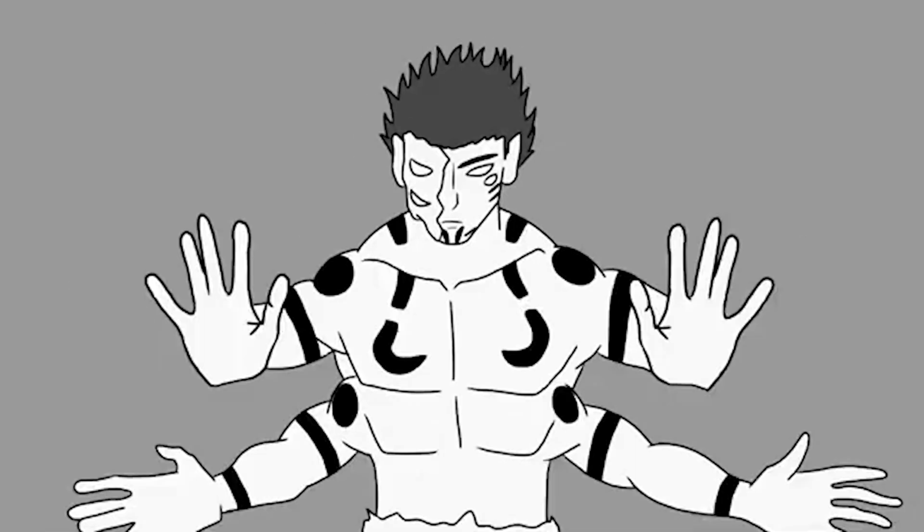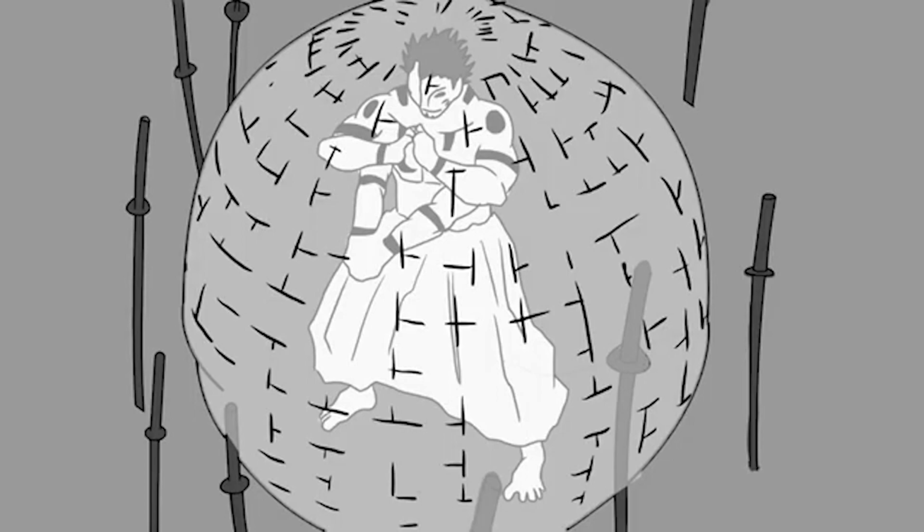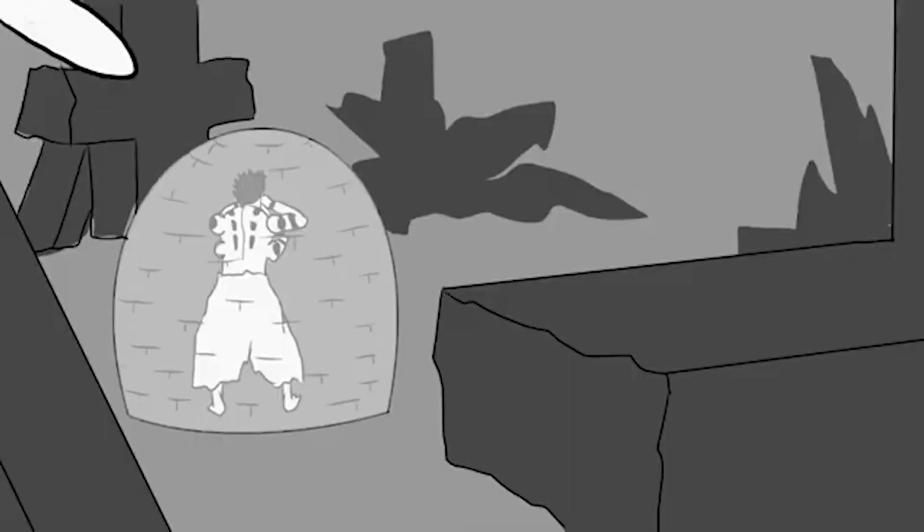To cast Hollow Wicker Basket, one must constantly do the hand signs, and as soon as you stop doing the hand sign, Hollow Wicker Basket also stops giving protection. So that's basically all there is to Hollow Wicker Basket. Hollow Wicker Basket does not have any extra usages, unlike Simple Domain, which can be used in multiple ways, offensively, defensively.